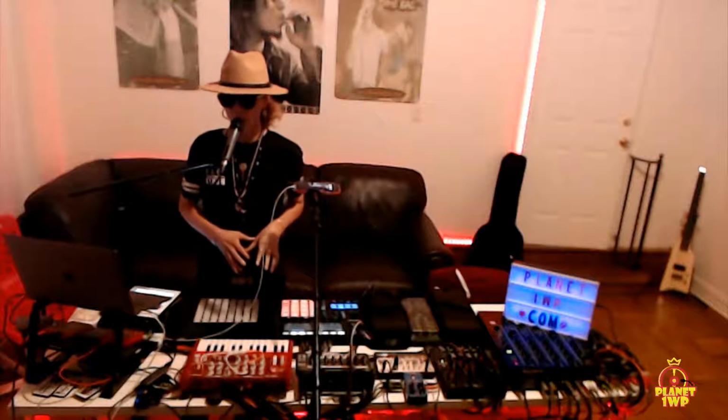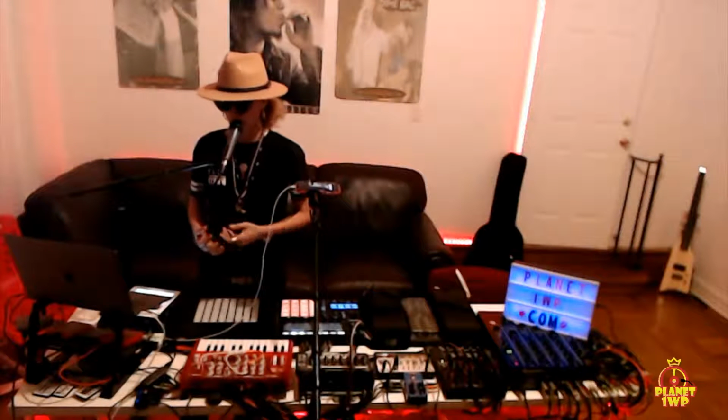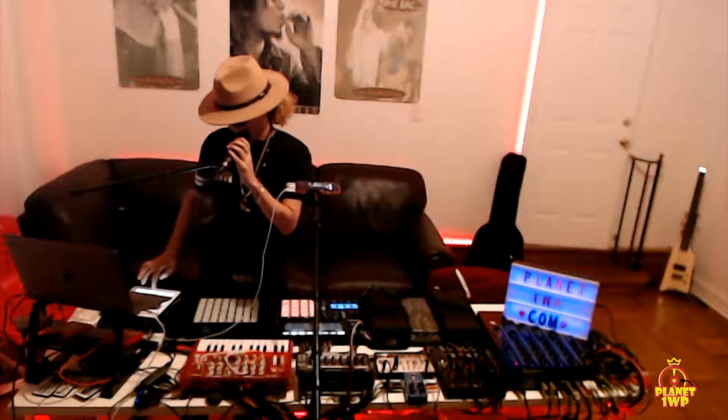By the way, the template that I'm using today is a template that I've made myself. Also, the control assignments that are set up in Logic, I made myself as well.